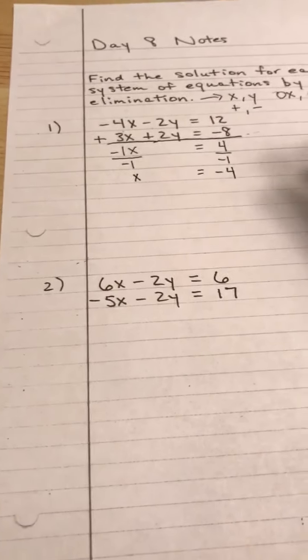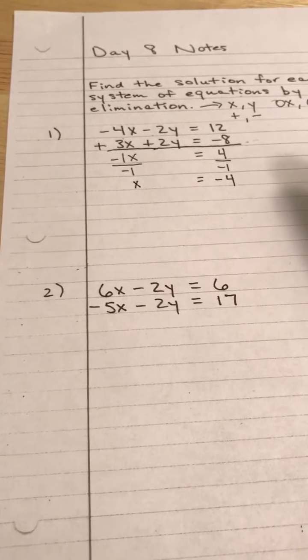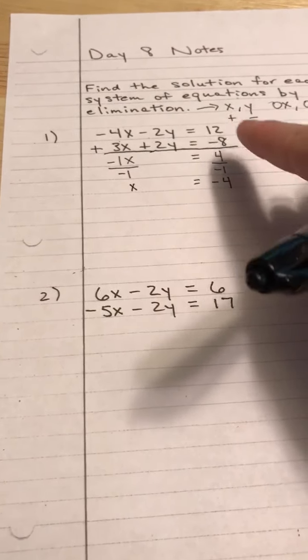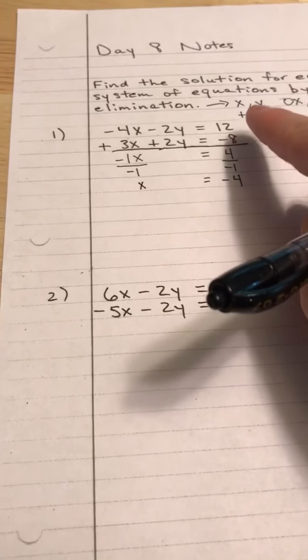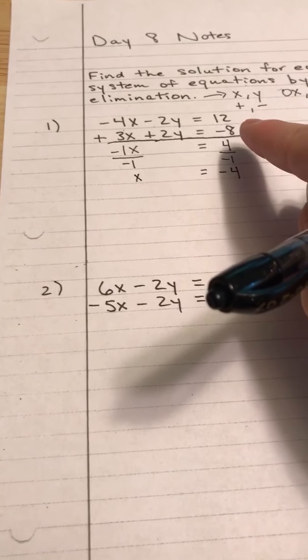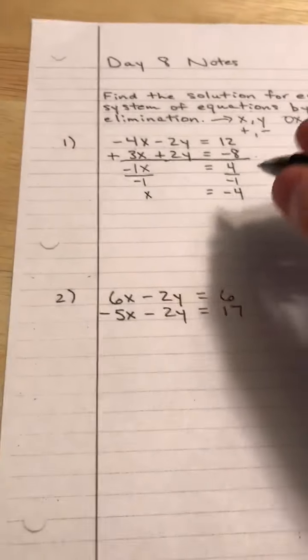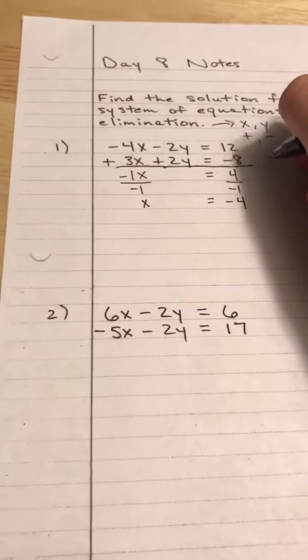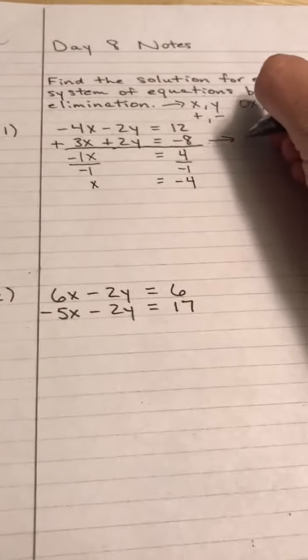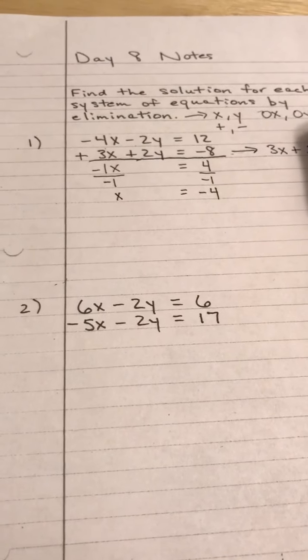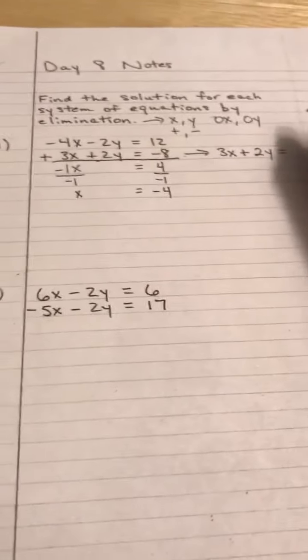Now we're going to figure out what y is. And the way we do that is we can plug this back into whichever equation we want. We can either put it into the top or the bottom, depending on which one is easiest and which one is hardest. I'm just going to go ahead and choose the bottom equation. So let me go ahead and write it out over here. It's 3x plus 2y equals negative 8.